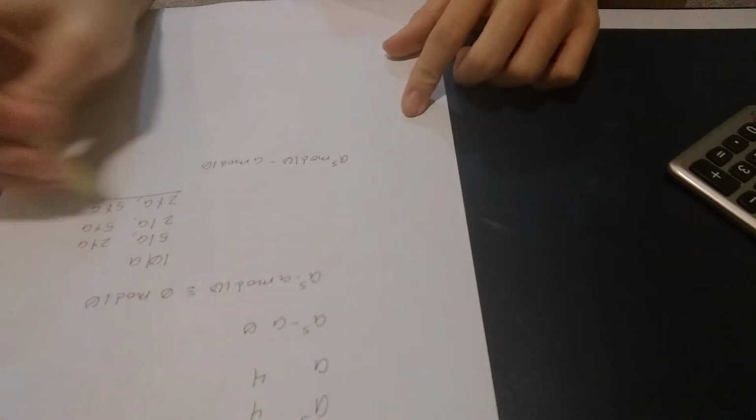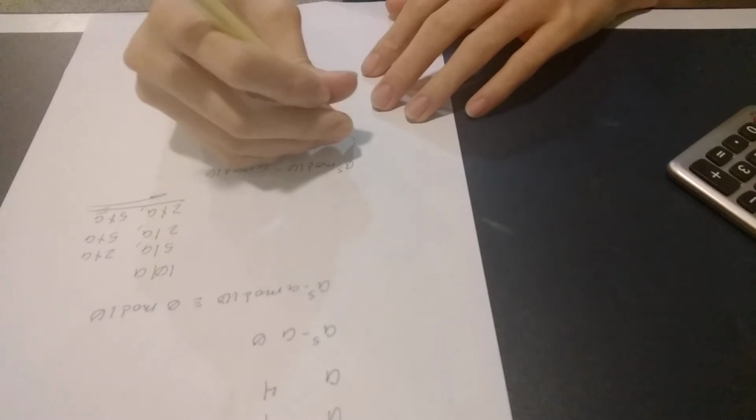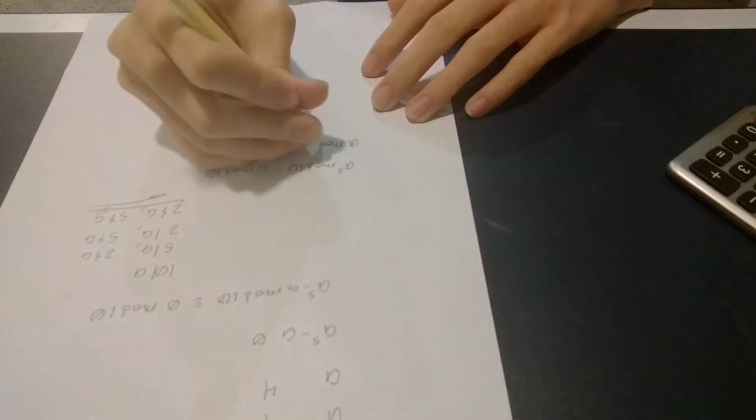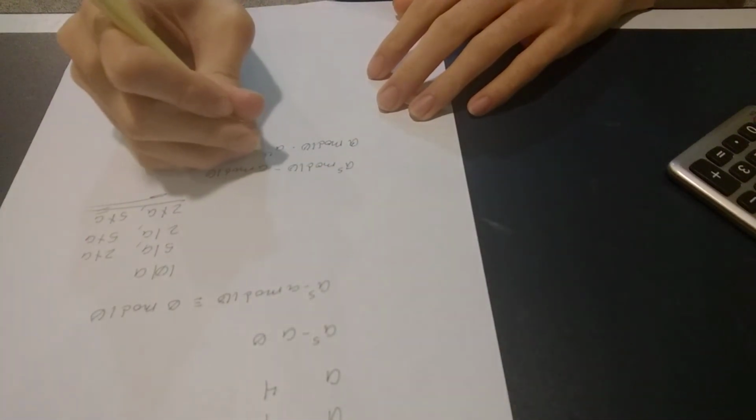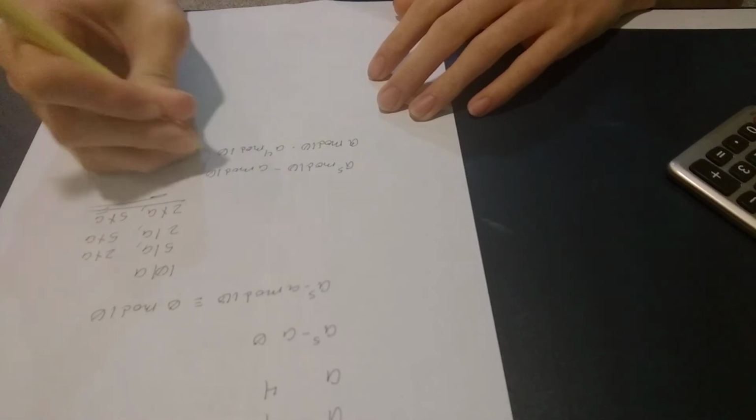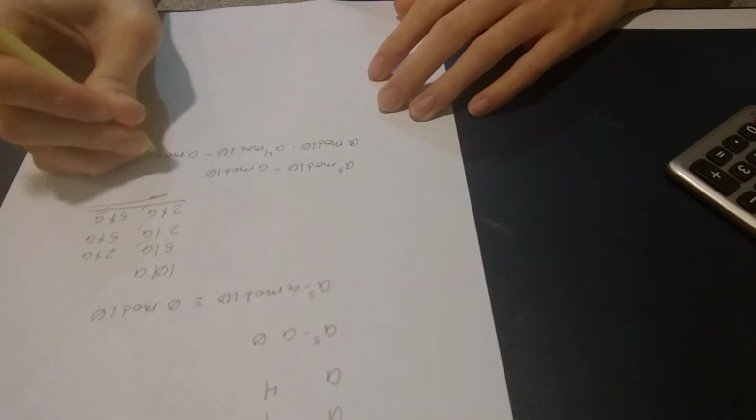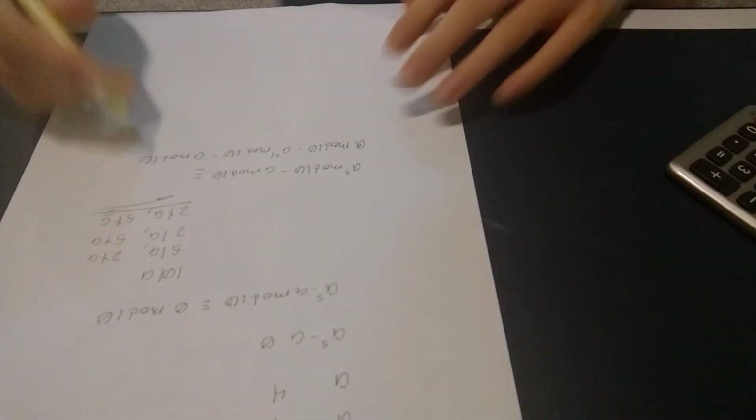But a and the base have to be co-prime in order for us to do this. So I'm proving the last case, where a and 10 are co-prime. That means I can write this as a mod 10 multiplied by a to the 4th mod 10, minus a mod 10. These 2 items are congruent.